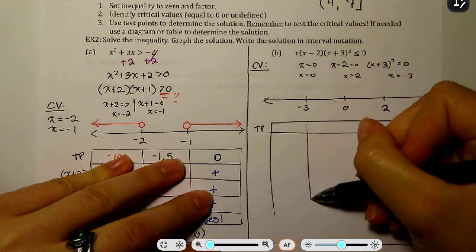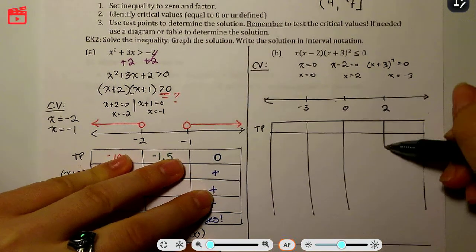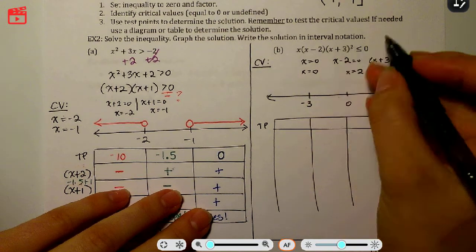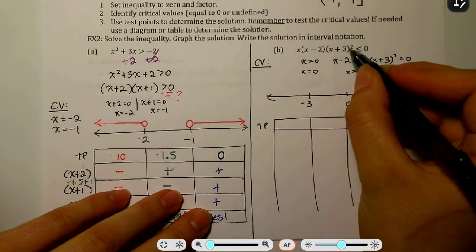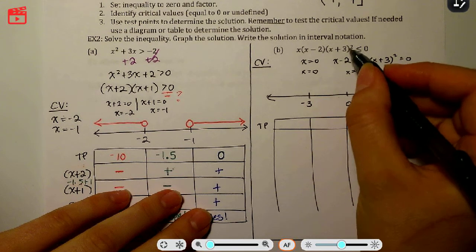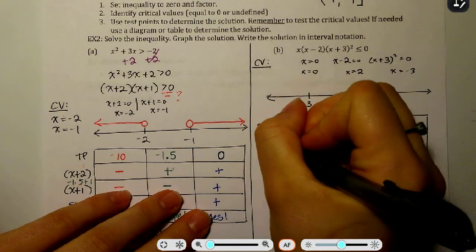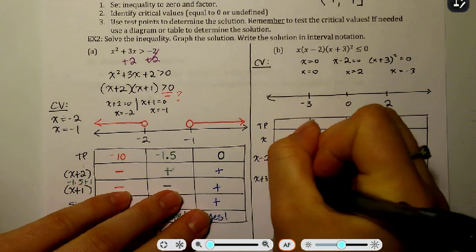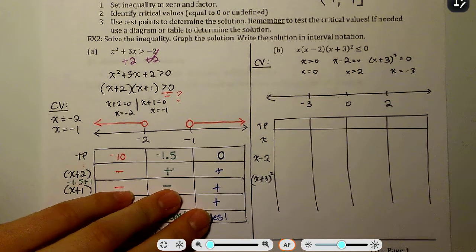My chart is split into 4. And how many factors do I have? I have 1, 2, 3. See the squared factor? That's okay. We can just leave it as x plus 3 squared. We don't have to write this out as 2. So we have x, x minus 2, and x plus 3 squared.